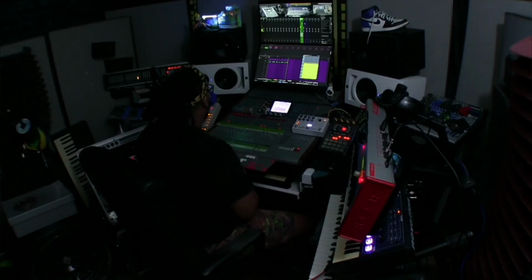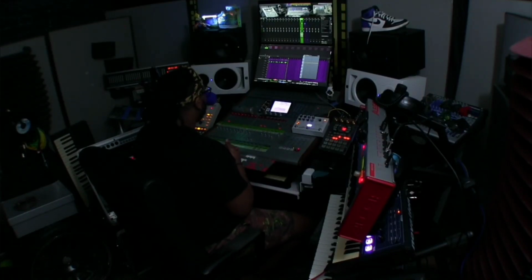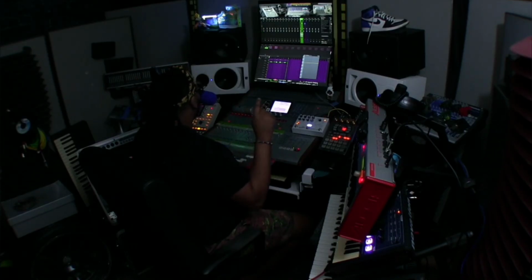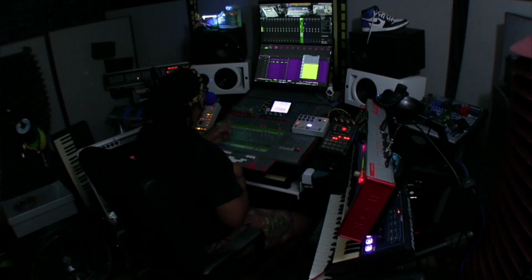One more time from the top. Get FL Studio on your computer. Plug your interface in, USB to USB on your computer.